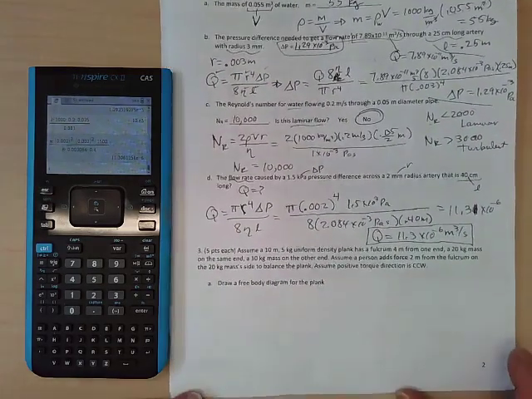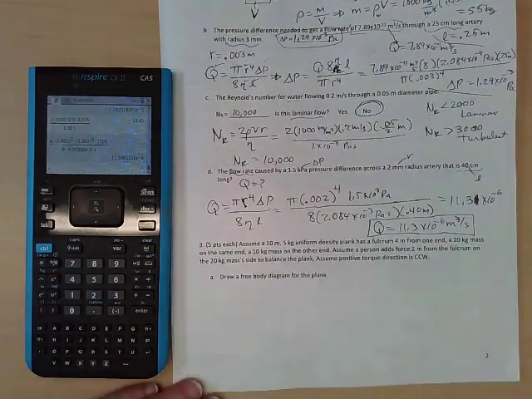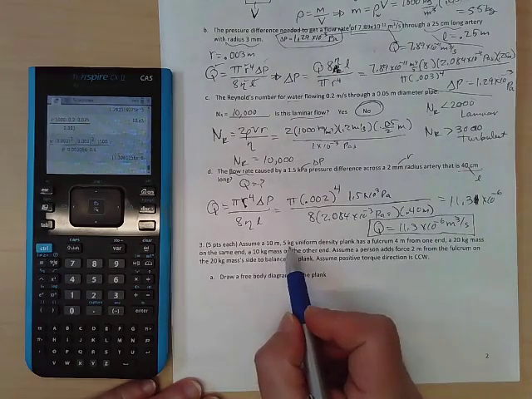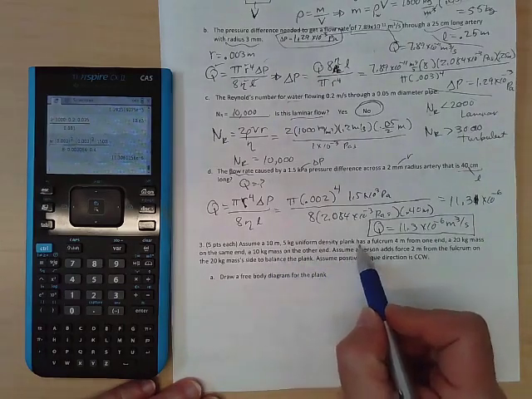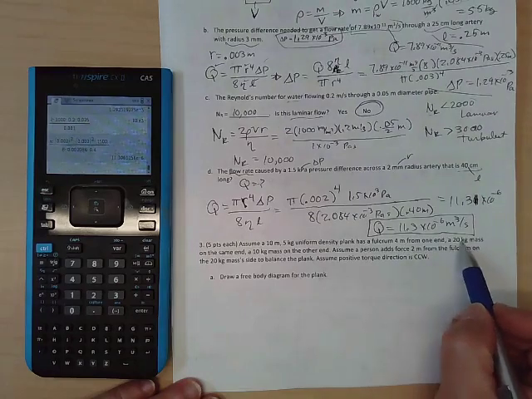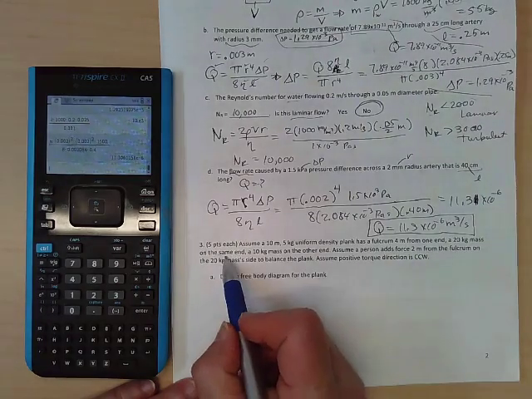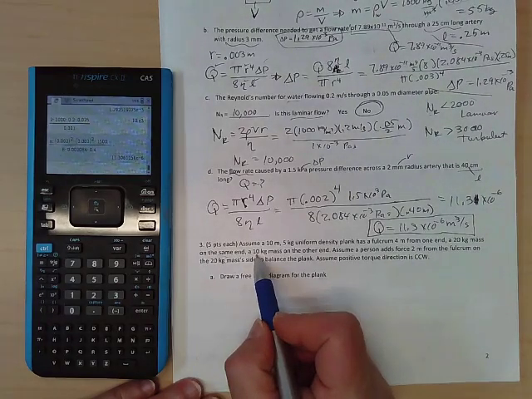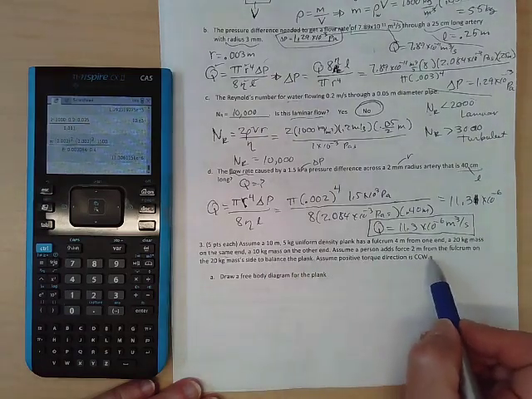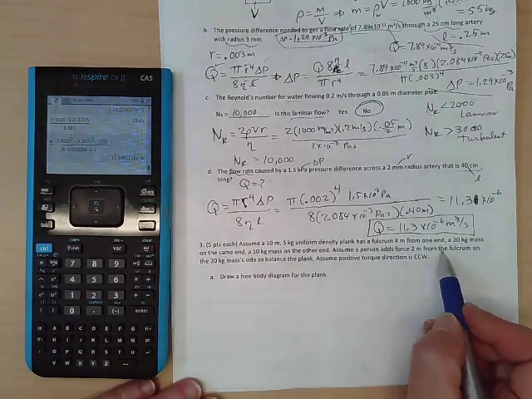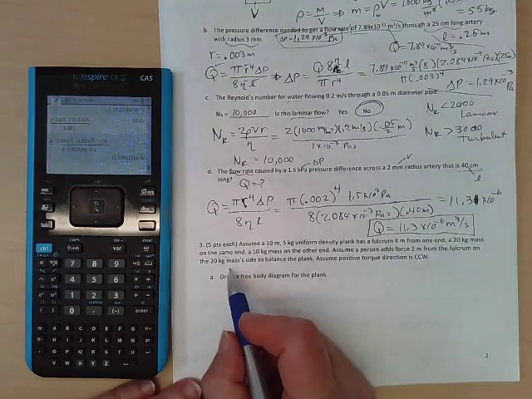Alright, keep on moving here. So now we've got a 10 meter uniform density plank, fulcrum 4 meters from one end, 20 kilogram mass on that same end, 10 kilogram mass on the other end. Person adds force 2 meters from the fulcrum on the 20 kilogram mass side.